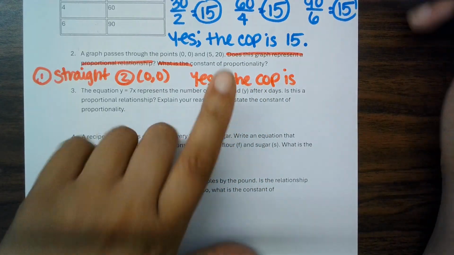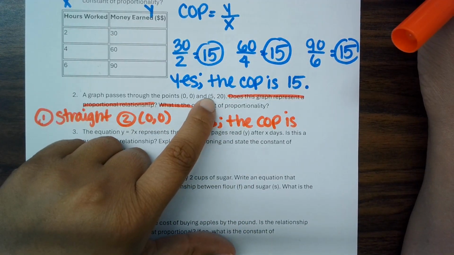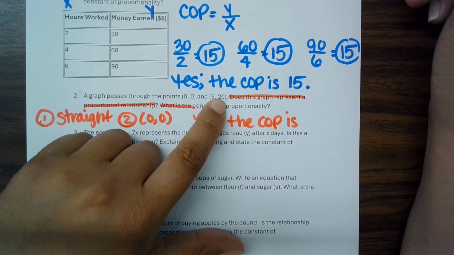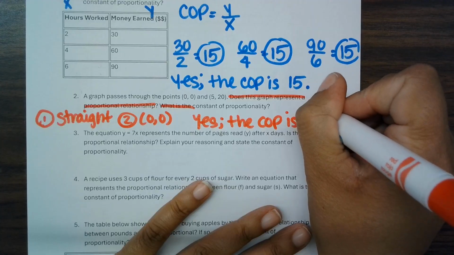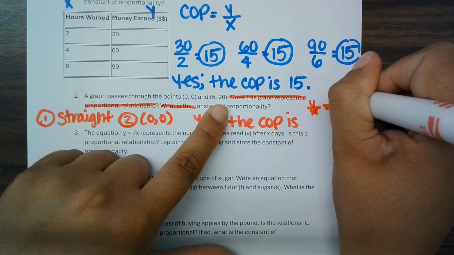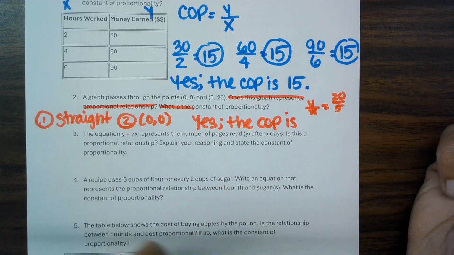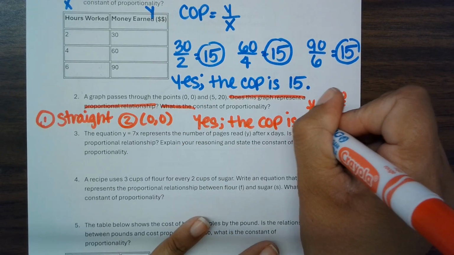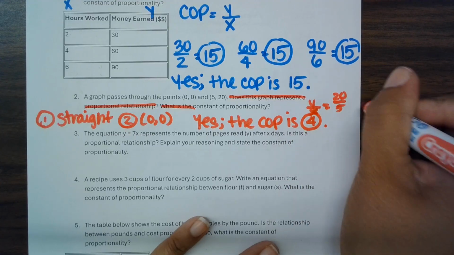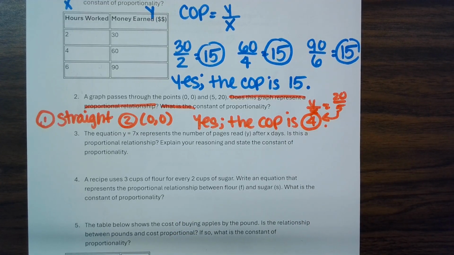Finding the COP, once again, it has to be written in the form y over x, meaning this is your x value and this is your y. So you have to do y over x, or in this case, 20 over 5. And 20 divided by 5 gives you 4. That's how you solve that problem.